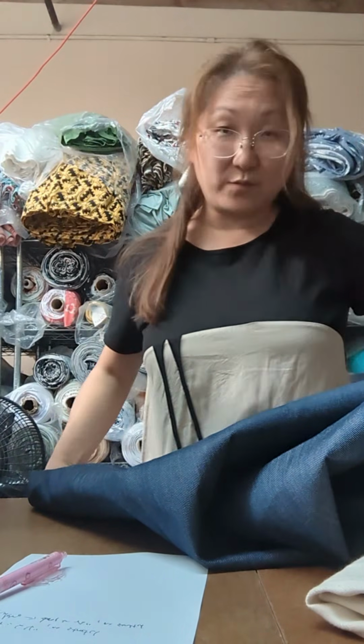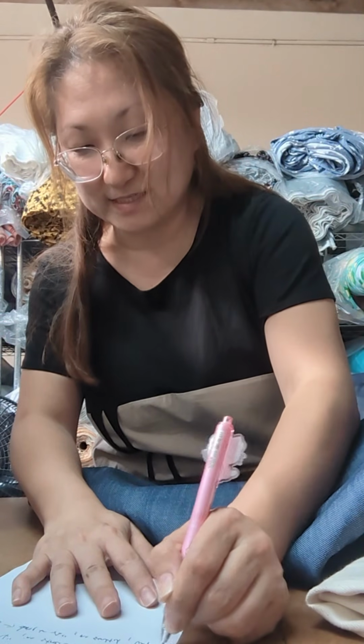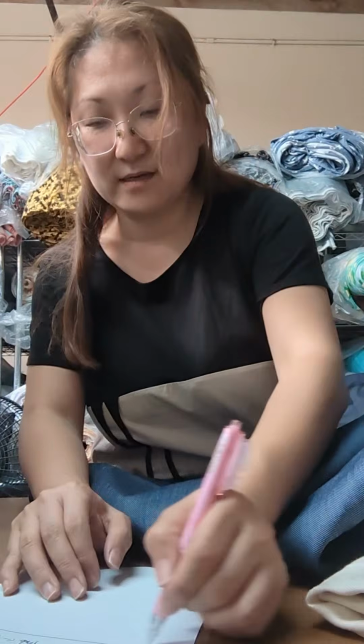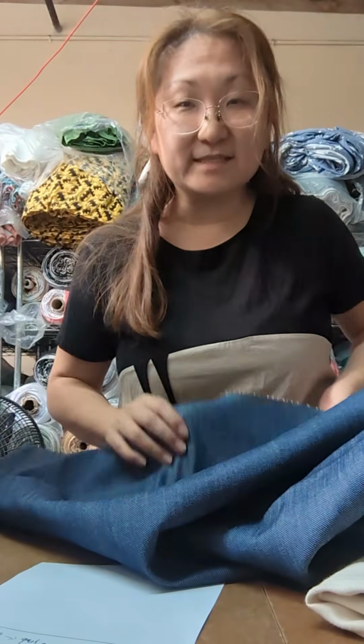So this one's ultra wide, 34 folded. So you're looking at width of fabric 68.